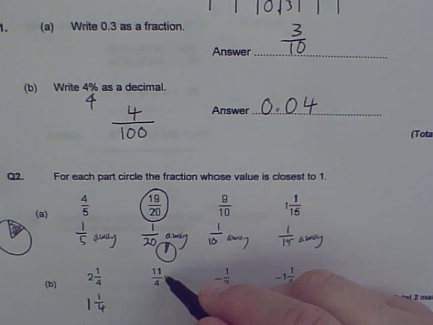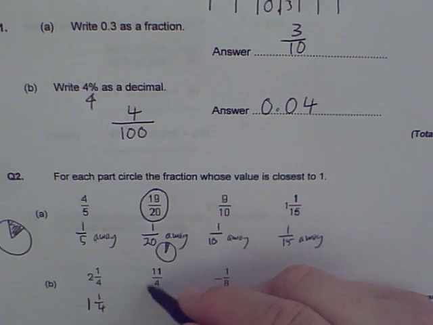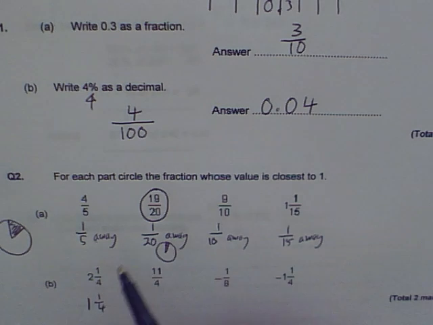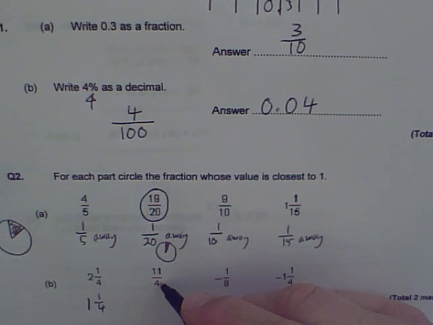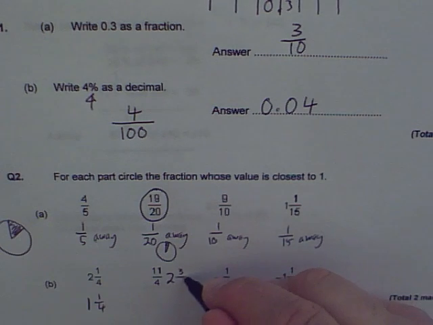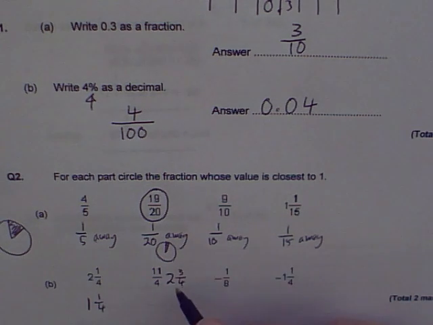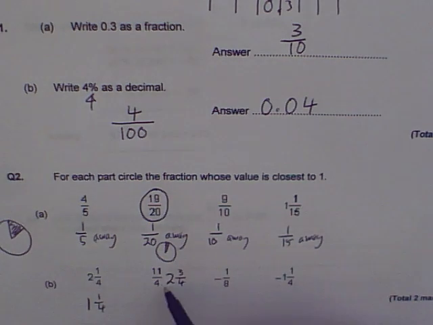Firstly, what is 11/4 as a mixed number? Well, 4/4 would be 1, so 8/4 would be 2, so 11/4 is 2 and 3/4. How far is that one away from 1? Well, it's 1 more and 3/4, so it's 1 and 3/4 away from 1.